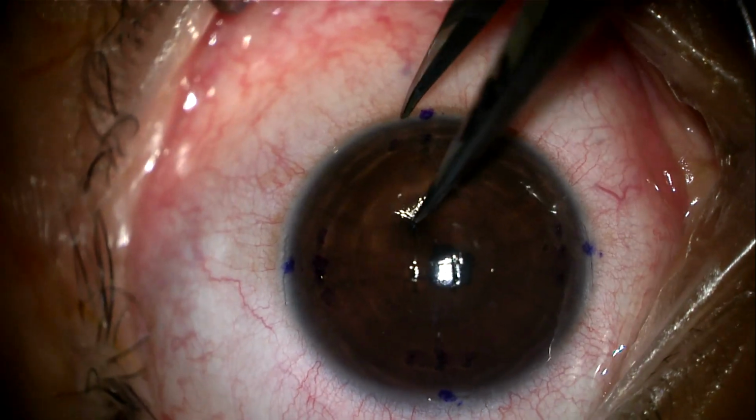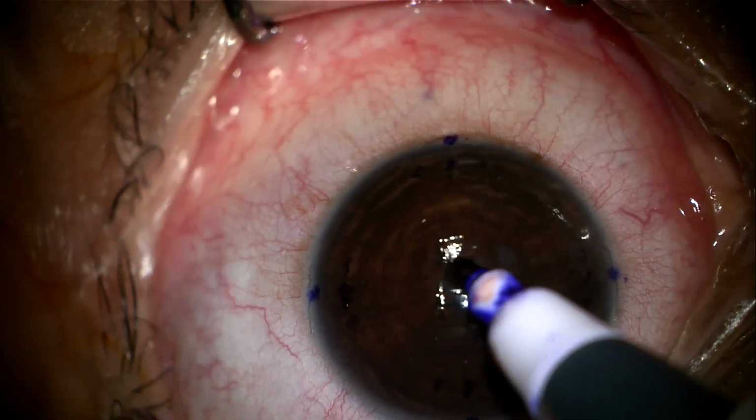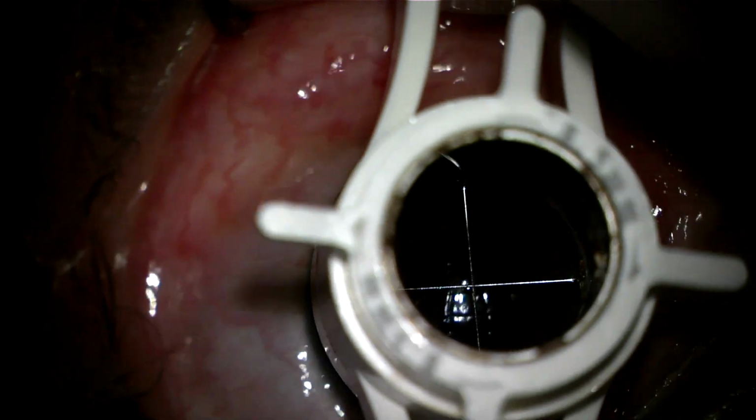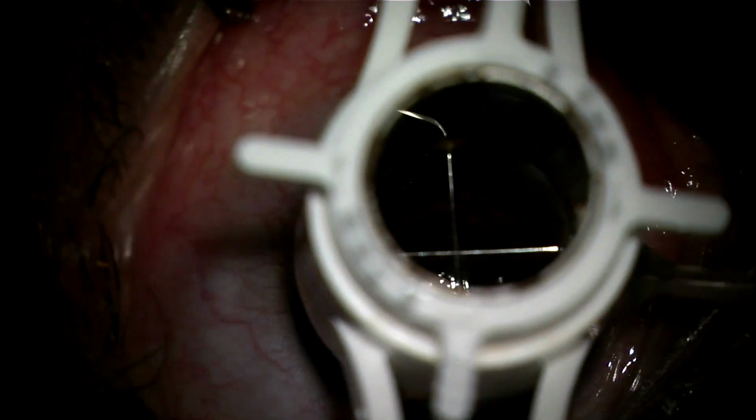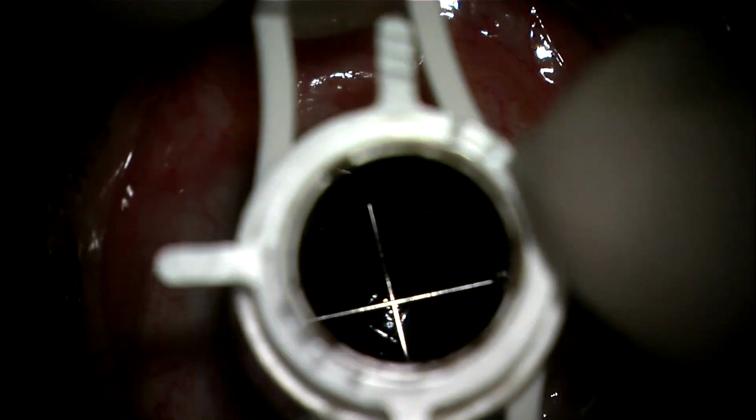DALK is started by marking the 4 cardinal points, then drawing a rectangle at equal distance from the limbus. The center of this rectangle is the anatomical corneal center. This is confirmed by assessing the imprint of the trephine on the cornea. Partial trephination is then done to 70 to 80% of the corneal thickness.